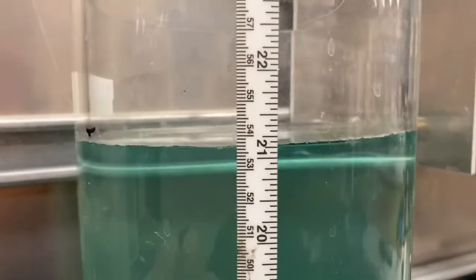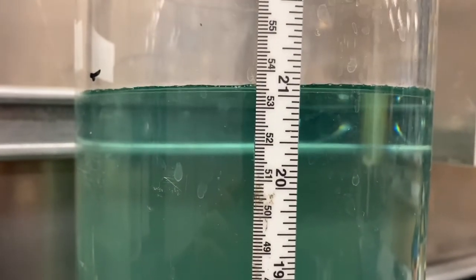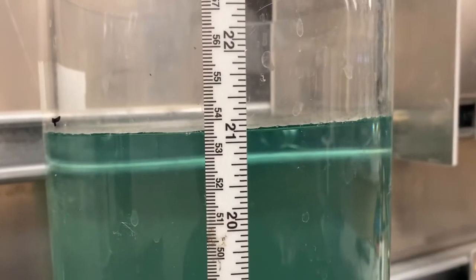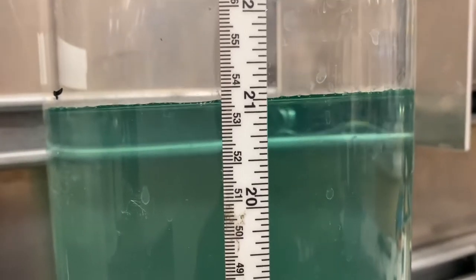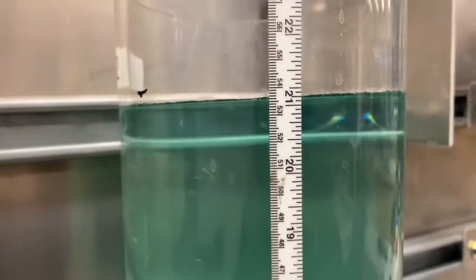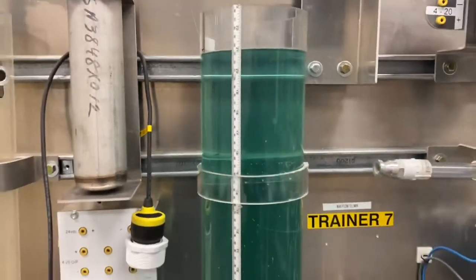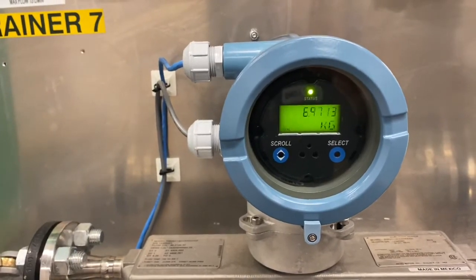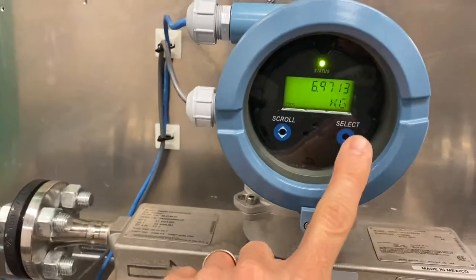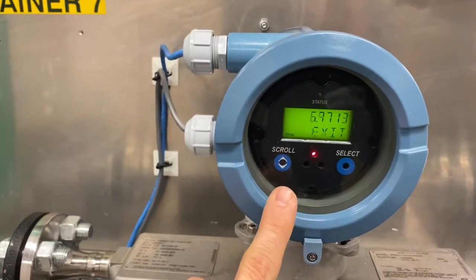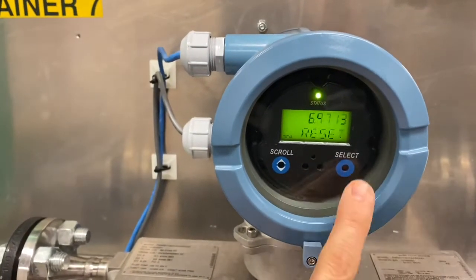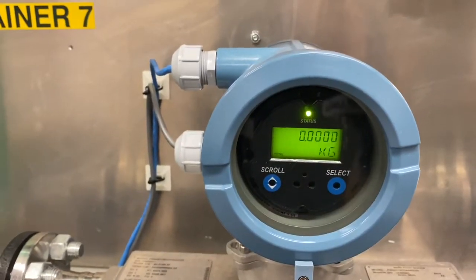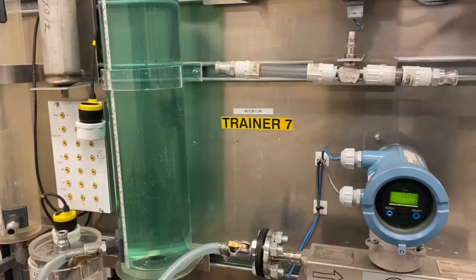Just gotta wait for this to kind of stabilize. 535, we have 535 millimeters, 6.9713 kilograms. So I'm gonna go ahead and record that. Just like we did with the other meter, we're gonna have to make sure that we reset this value. So I'm gonna make sure you have it recorded first. So that's reset. And now I can drain my tank and get ready to do another run.